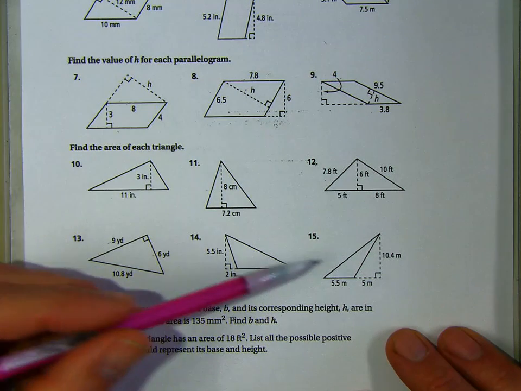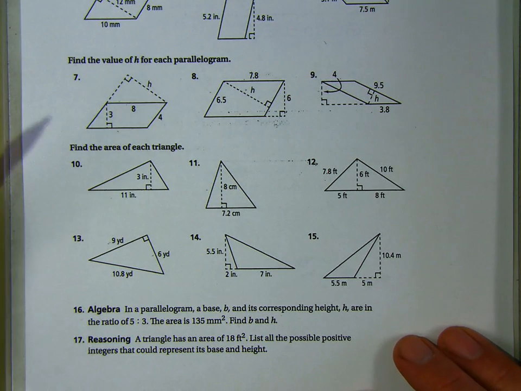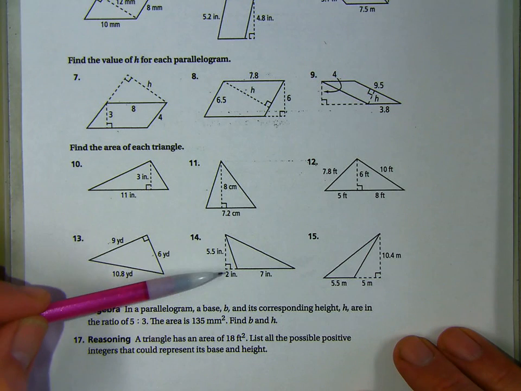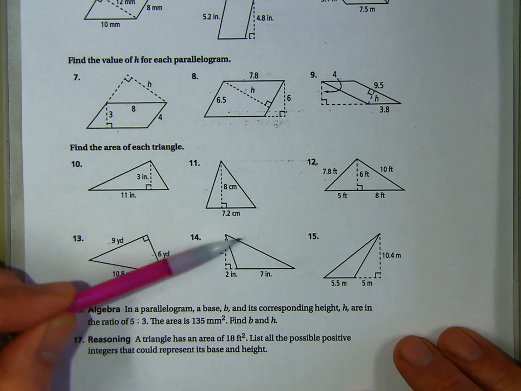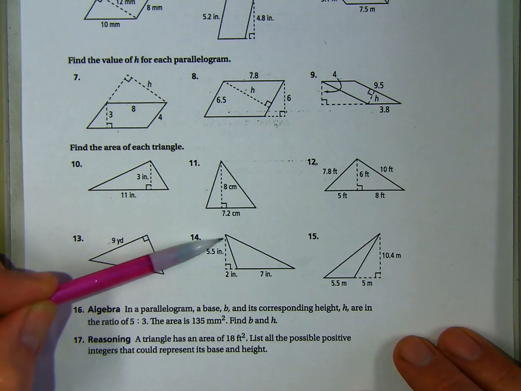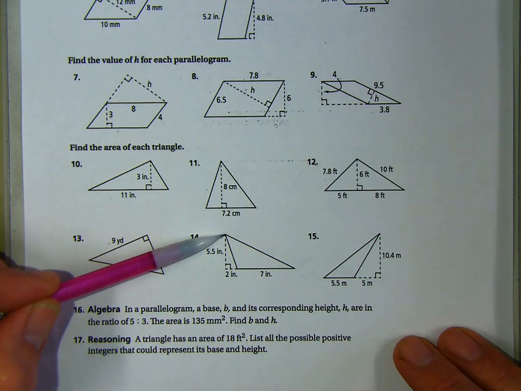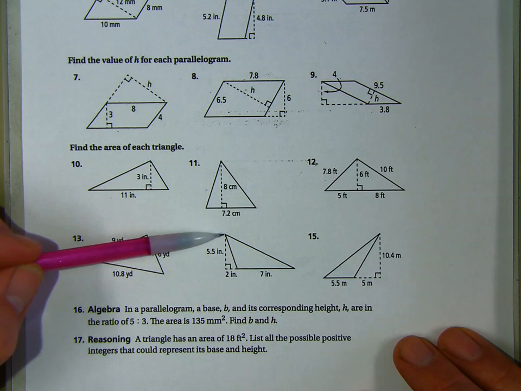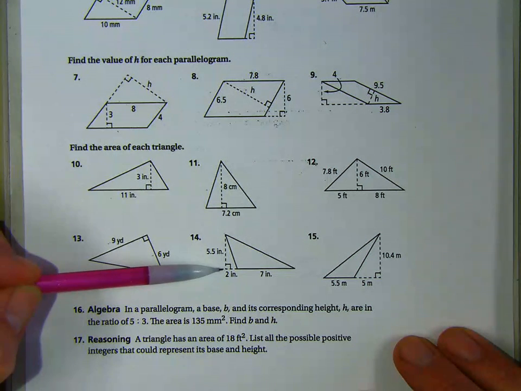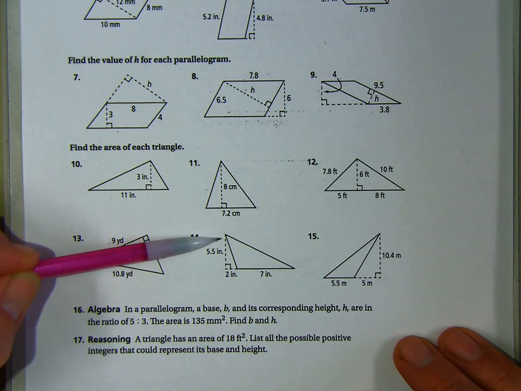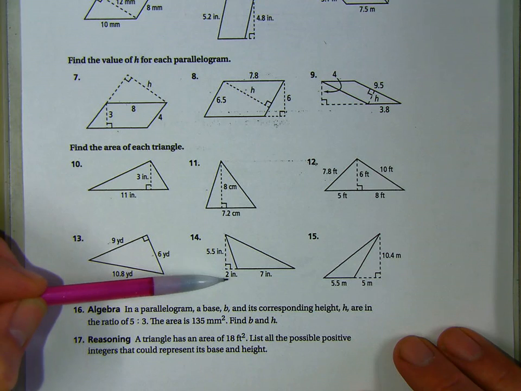On number 14 and 15, these were the trickiest problems on the sheet, because the base of the triangle, this is the triangle. This part out here is just where they determine the height, the distance from the base to the side opposite. Remember we talked about altitudes. It goes from a vertex perpendicular to the side opposite. Well, we had to extend the side in order to show the altitude. So they put a measure on that.